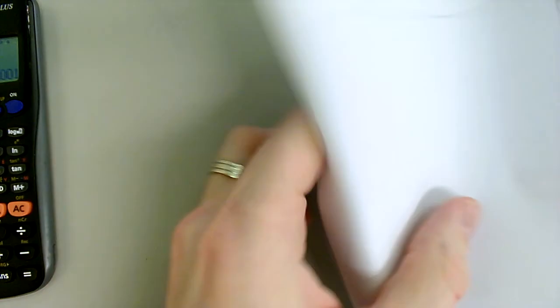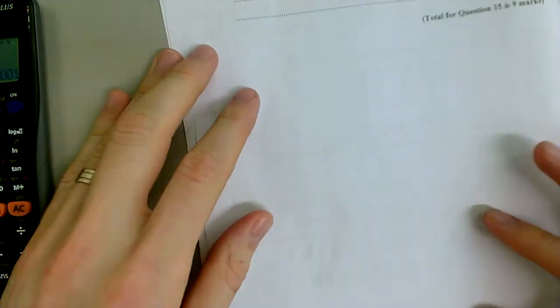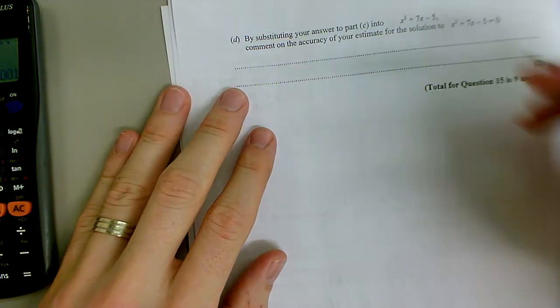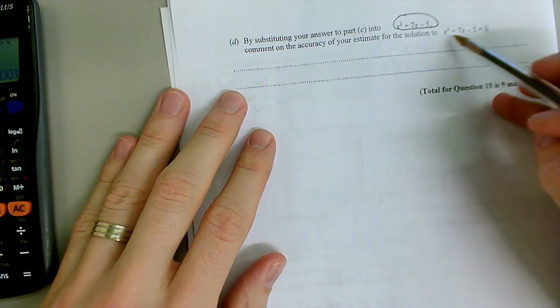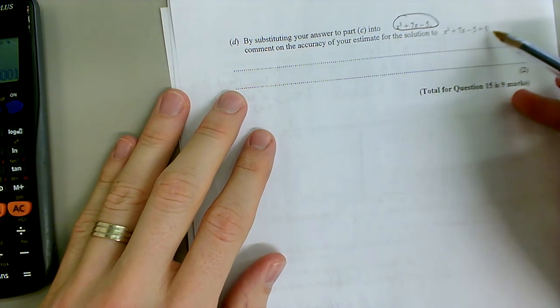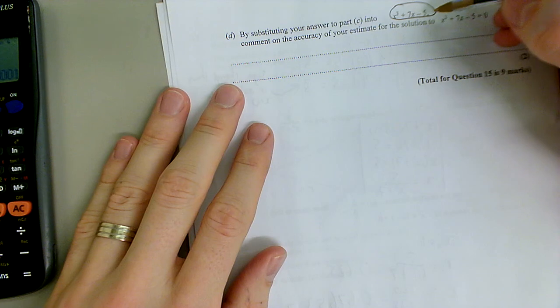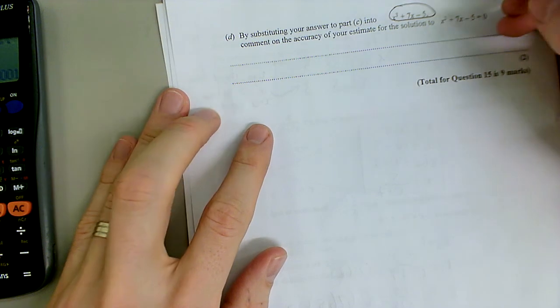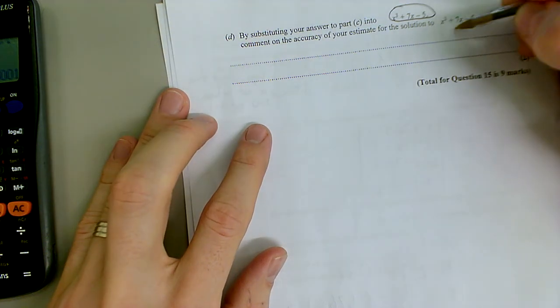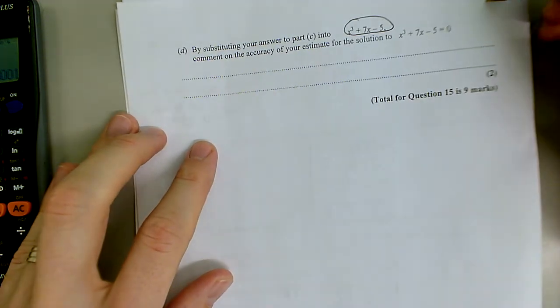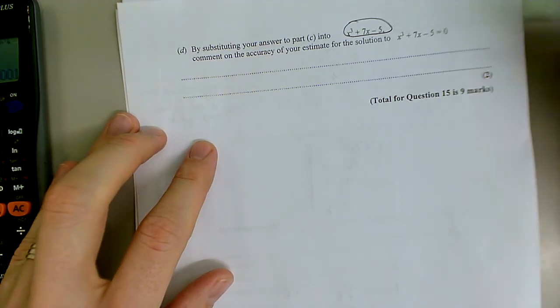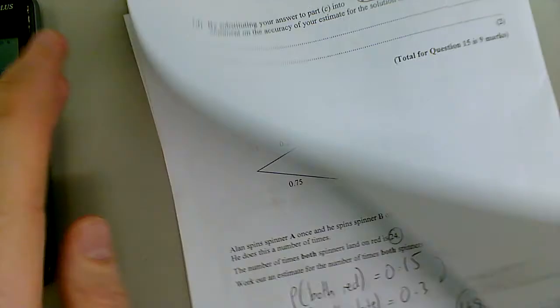Okay, this actually has a part D. By substituting your answer to part C into this, comment on the accuracy of your estimate for the solution. Okay, so that means if you sub in your answer to part C into this, if it was really, really accurate, if it was actually the solution, it would come out as 0. But as it's an estimate, it's probably not going to come out as exactly 0, but let's just see.